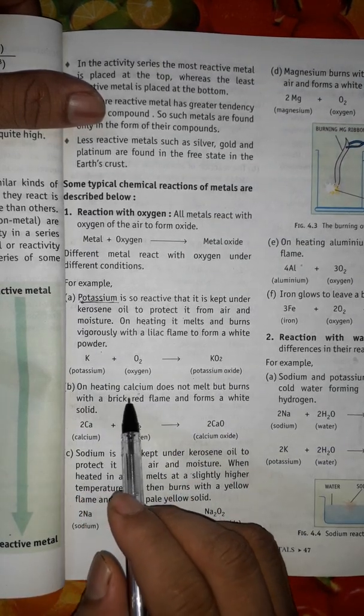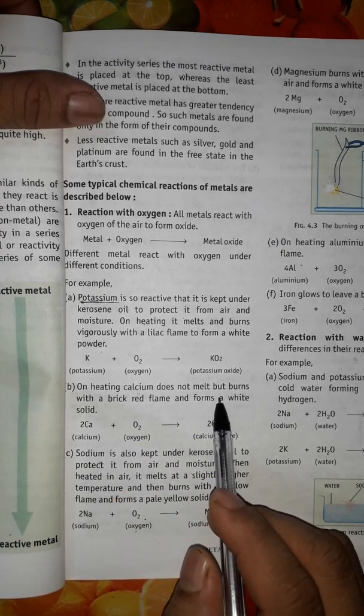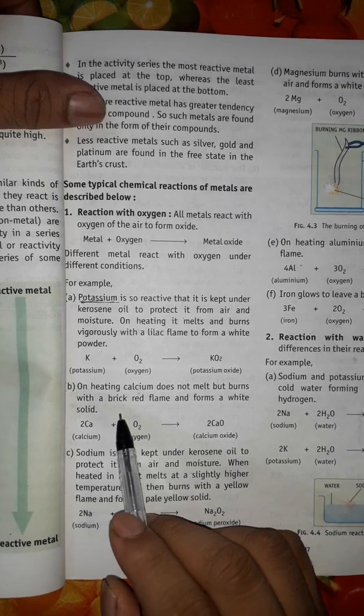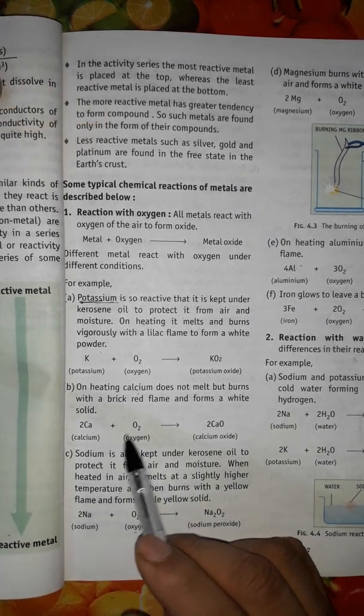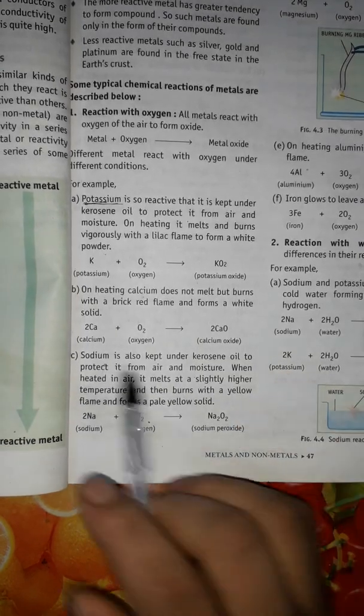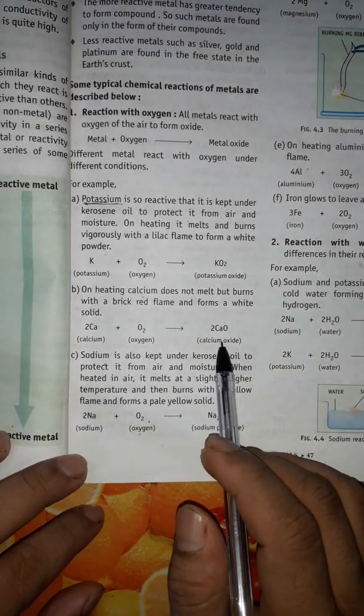On heating, calcium does not melt but burns with a brick red flame and forms a white solid. When calcium reacts with oxygen, it forms calcium oxide.